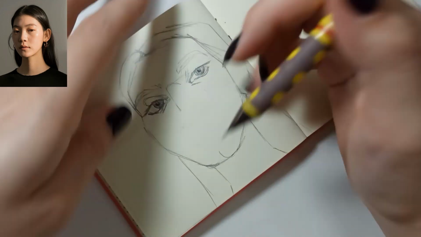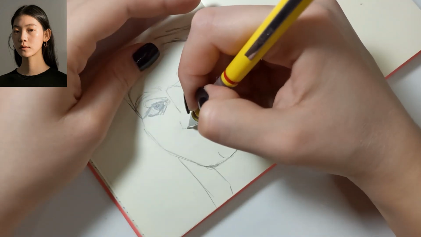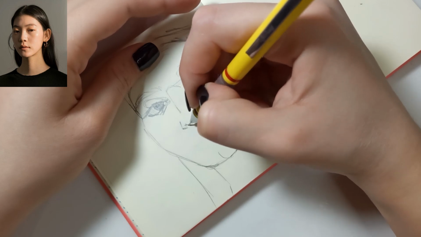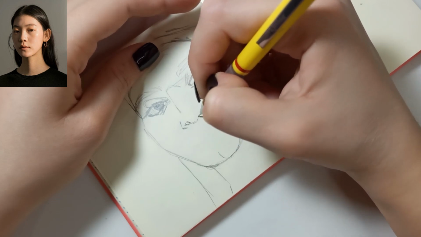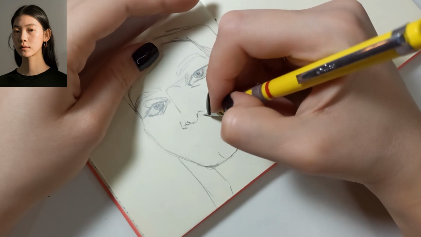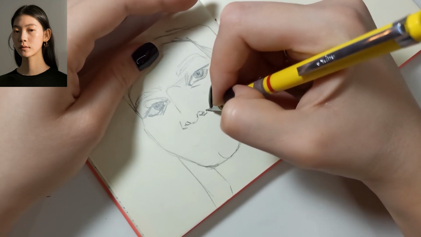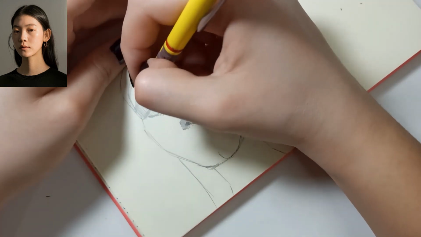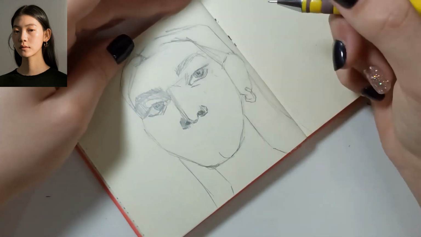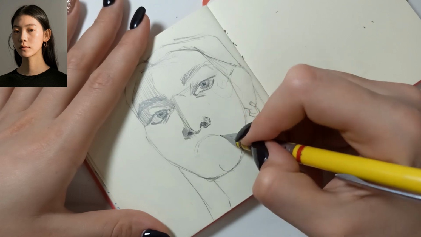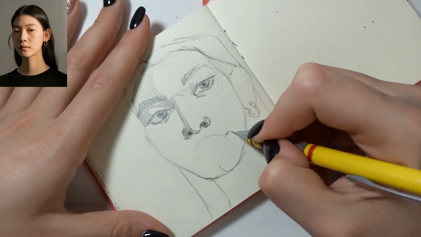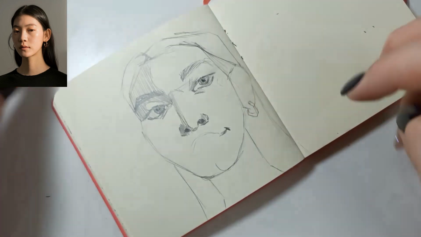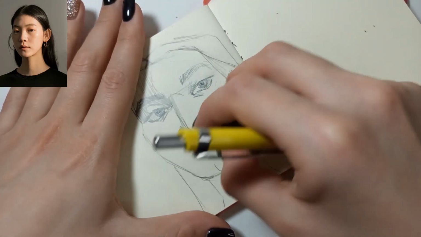I think I'm making all of the features really big for the face that I'm drawing. Maybe the shape of the features are correct. It's just the size of them that ruins the whole thing. I really hope that maybe by this time I'd do a better job, at least a better looking portrait, but no.